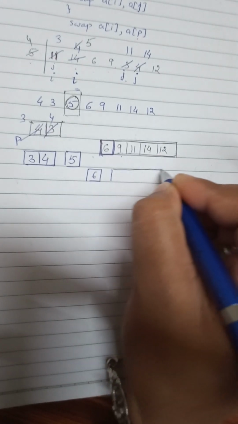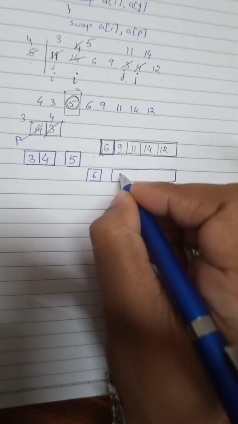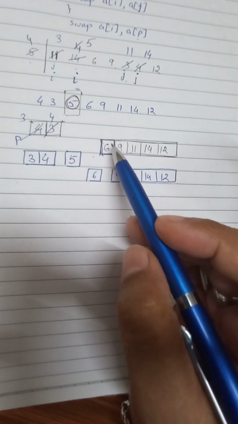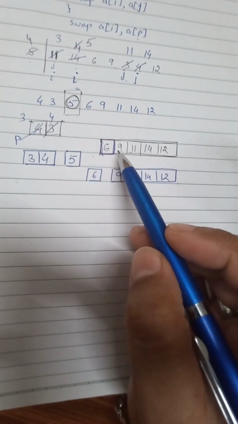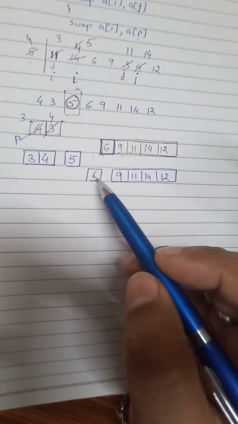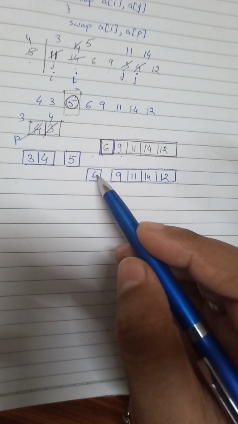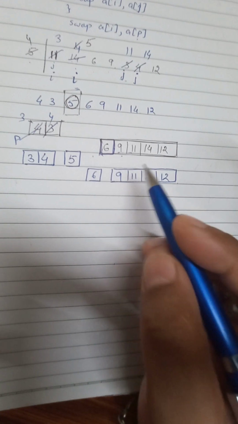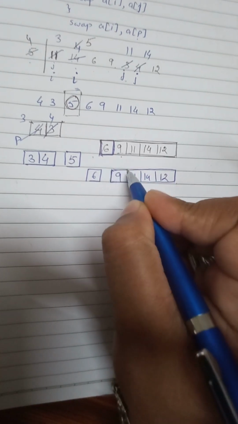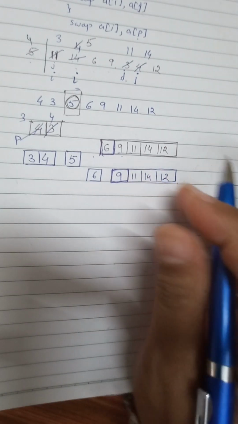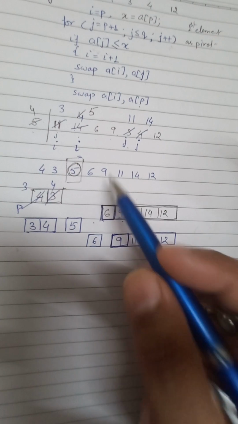So now next I am going to check 9, 11, 14 and 12, right? Because all the elements are more than that, this position is fixed, so we are not going to change it. So this part is frozen here. So this is the pivot element, and now this is at a fixed position. Now we will choose 9 as the pivot element, because every time whenever we are splitting, we check which one is the pivot element, right? We start from the first element. So this is the partition, right? In that way we are doing.